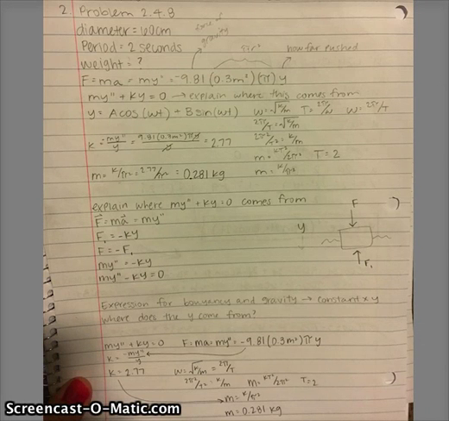Alright, so I'm gonna try this again. Problem, section 2.4, problem 8. The cylindrical buoy of diameter 60 centimeters in figure 43 is floating in water with its axis vertical. When depressed downward in the water and released, it vibrates with period 2 seconds. What is its weight?